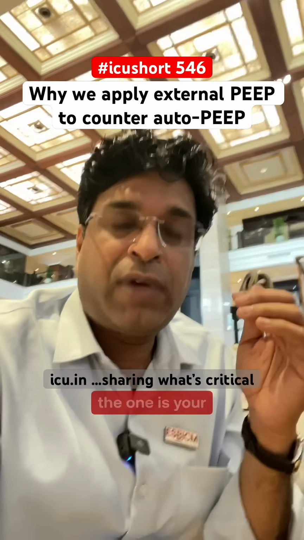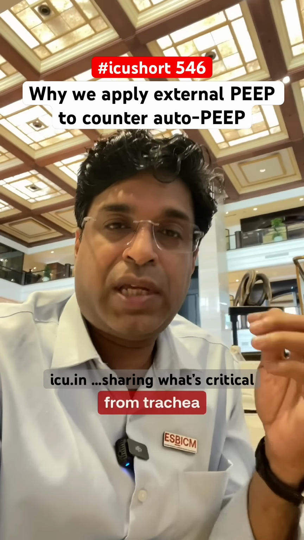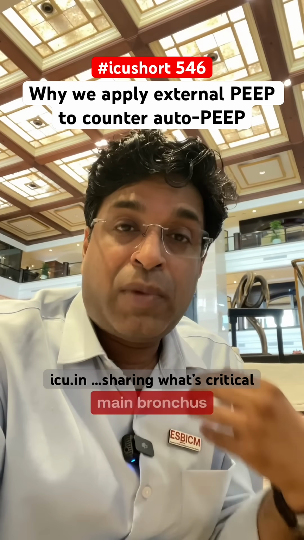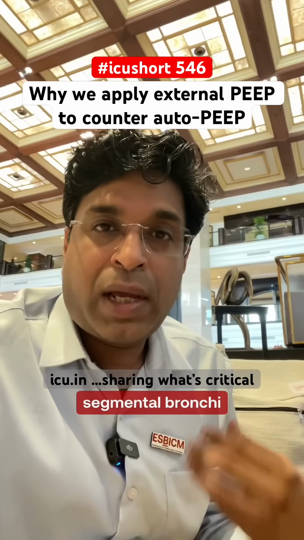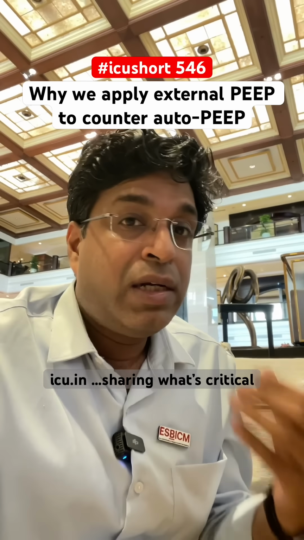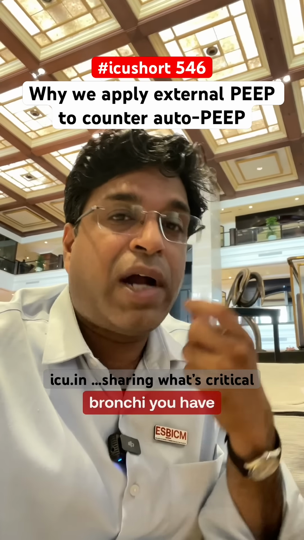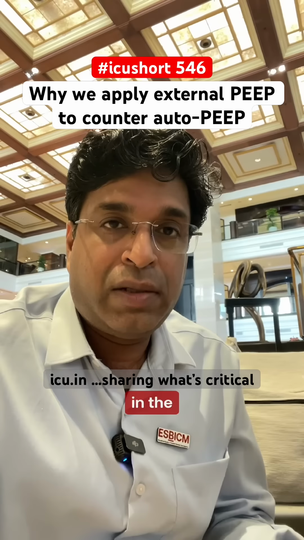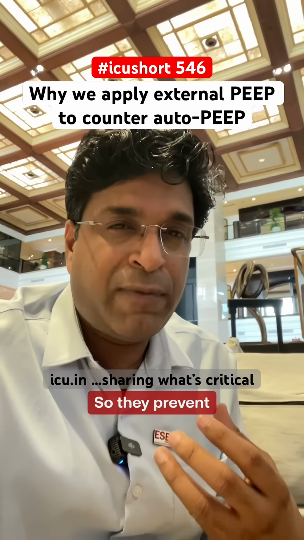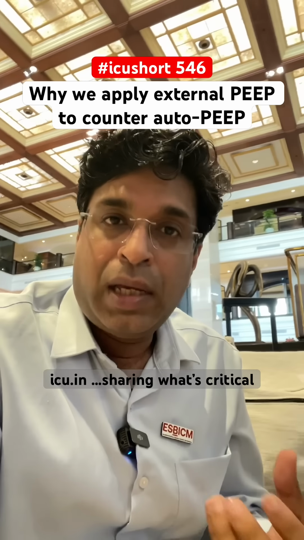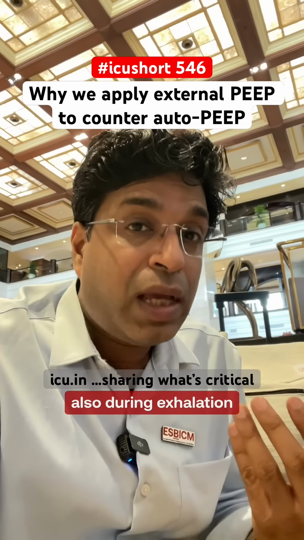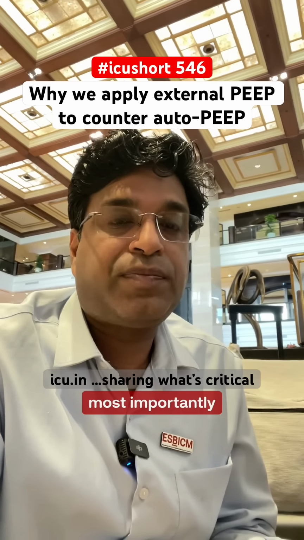So the first is your trachea, starting from trachea, then you have main bronchus, then you have segmental bronchi, then subsegmental bronchi. Till subsegmental bronchi, you have cartilaginous rings in the tracheal tree, so they prevent them from collapse during inhalation and also during exhalation, most importantly.